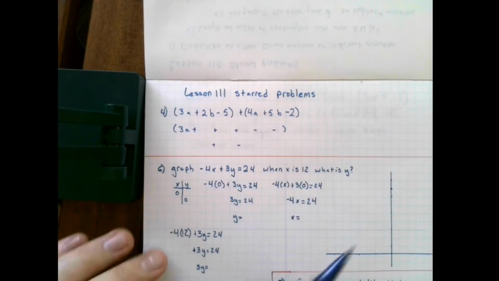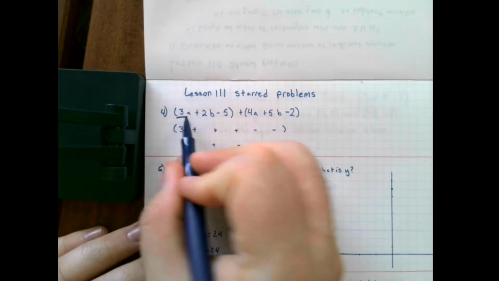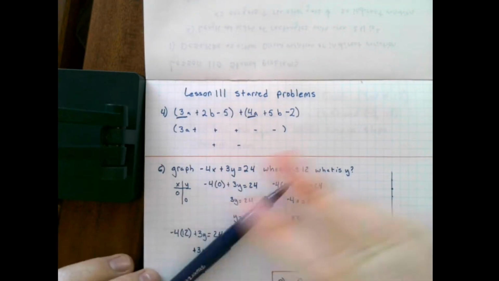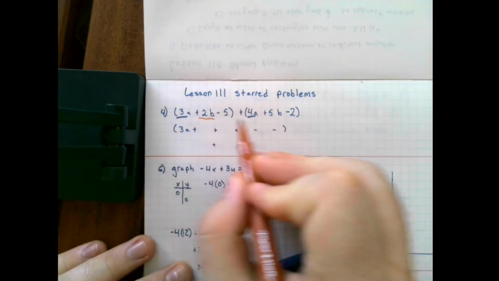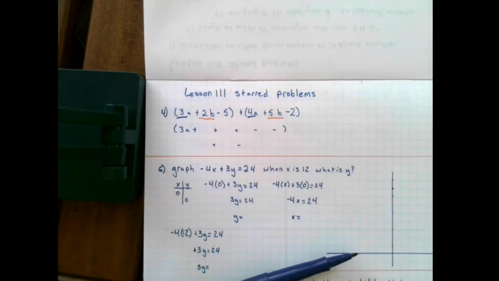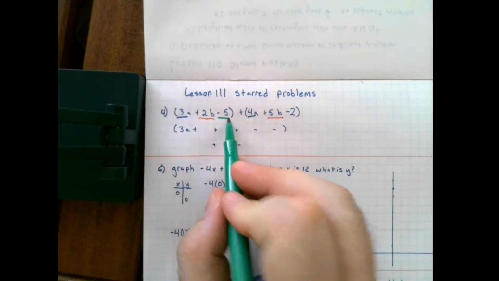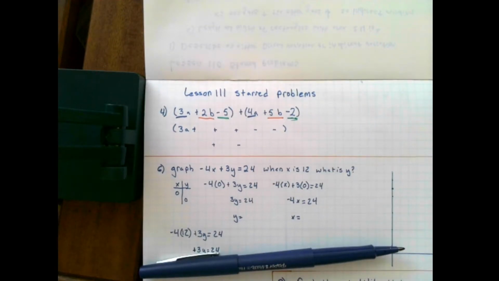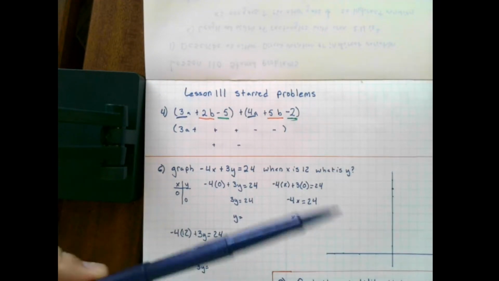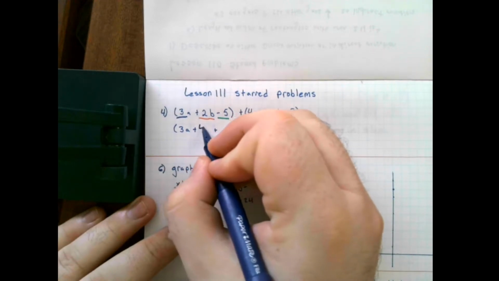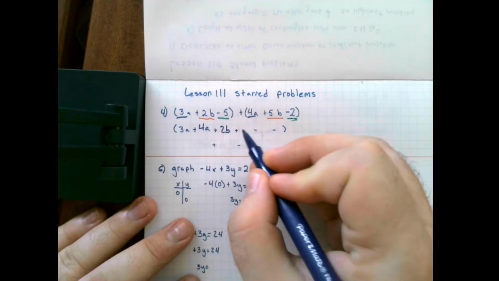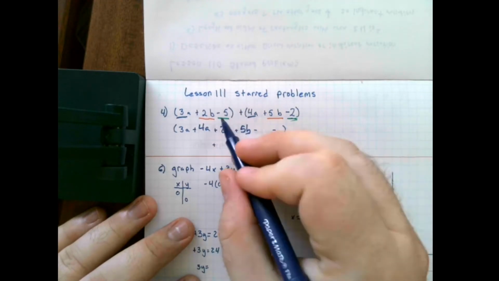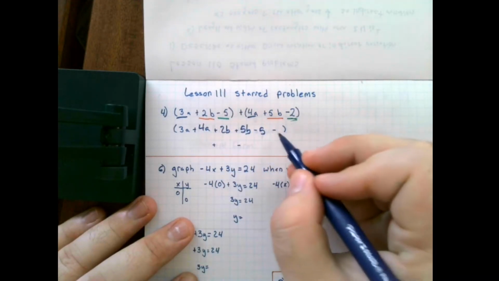Now, what you're going to want to do is combine like terms by commuting them closer together. So we're going to want to put the ones with a's together, the ones with b's together, and the ones with no variables at all together. So we're going to have 3a plus 4a plus then the b's, so 2b plus 5b minus 5 minus 2.